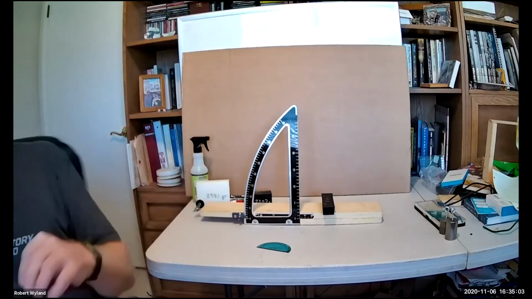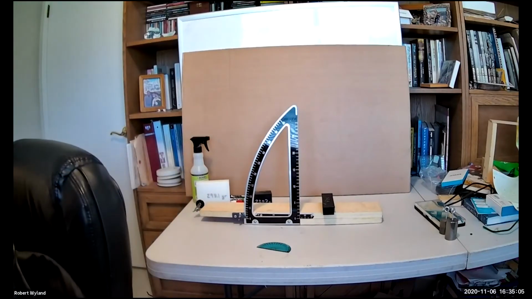So what I want you guys to do is solve for the angle that it tips at, given the coefficient of friction that you solved for in the first part, knowing the dimensions of the block.